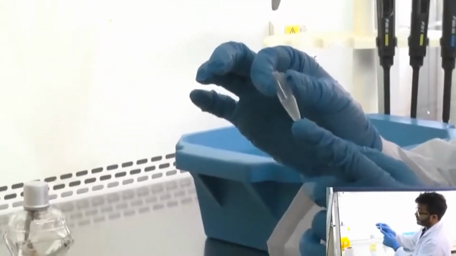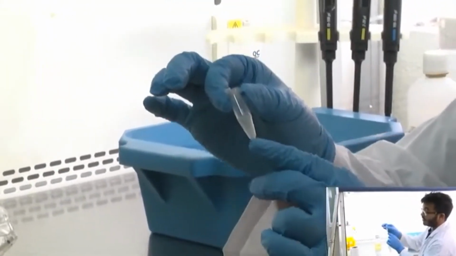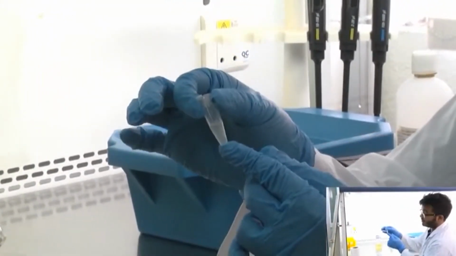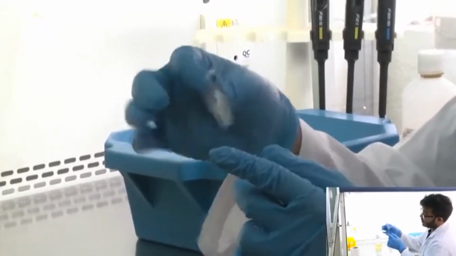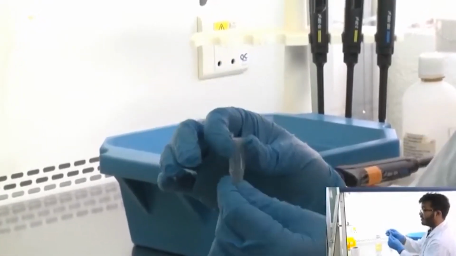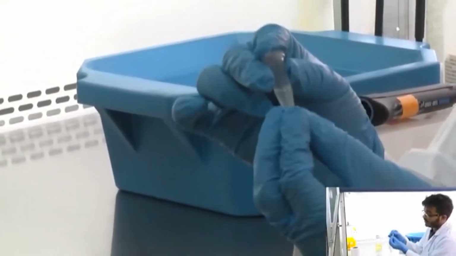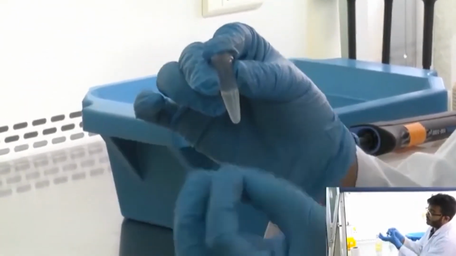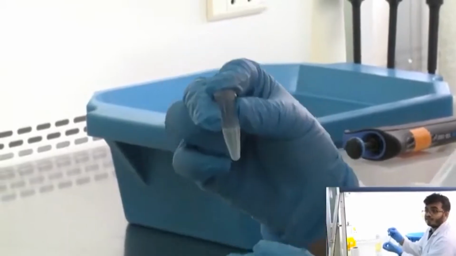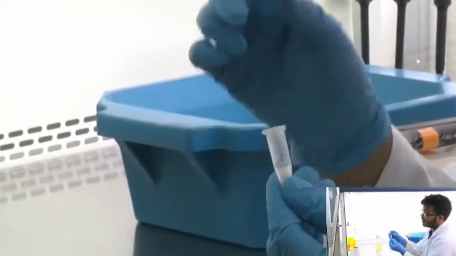If you can see, it's slightly turbid because there are already 50 microliters of bacterial cells to which we've added media, and after 1.5 hours of growth at 37 degrees centigrade, there will be a much larger population of bacteria, so there is some growth and proliferation.